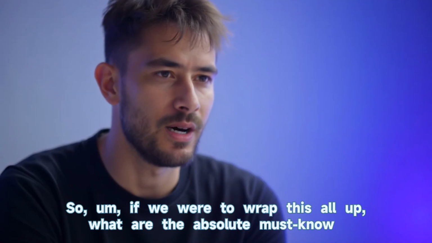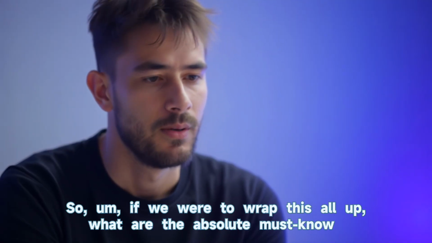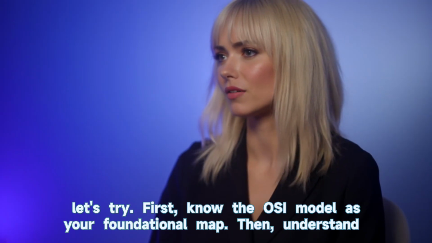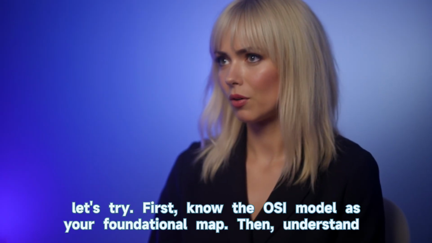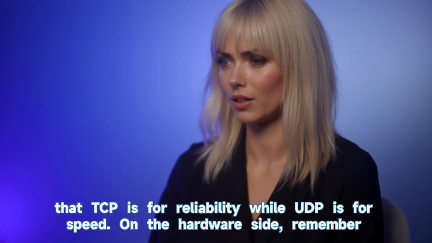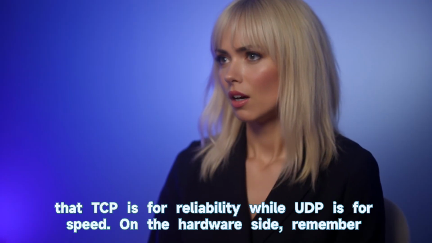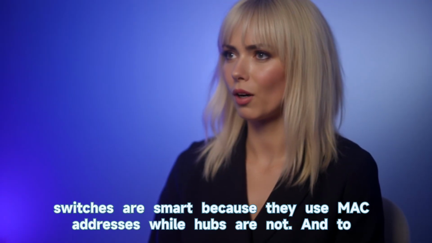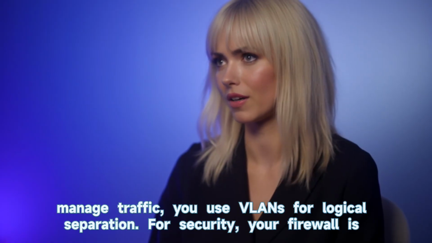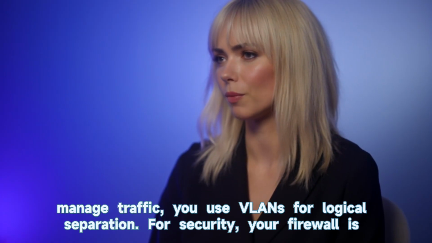Excellent. So, if we were to wrap this all up, what are the absolute must-know takeaways from our rapid-fire session today? Okay, let's try. First, know the OSI model as your foundational map. Then, understand that TCP is for reliability, while UDP is for speed. On the hardware side, remember switches are smart because they use MAC addresses, while hubs are not. And to manage traffic, you use VLANs for logical separation.